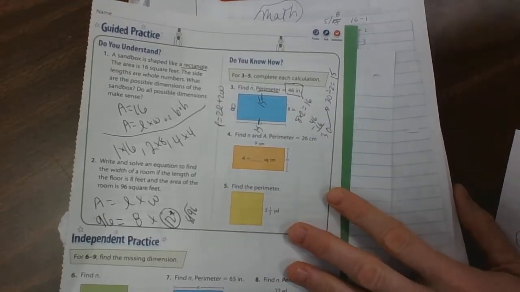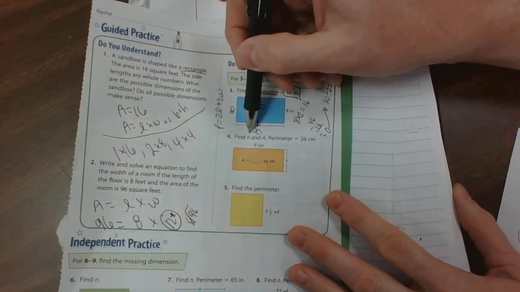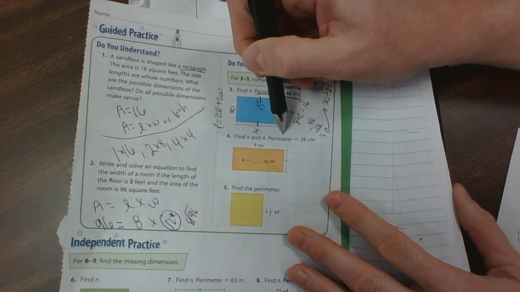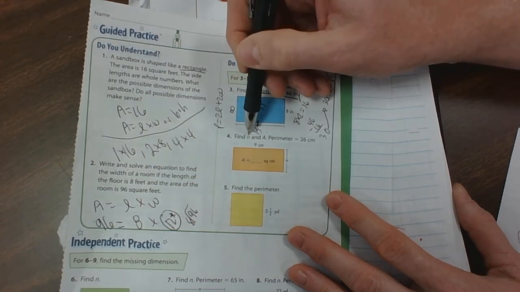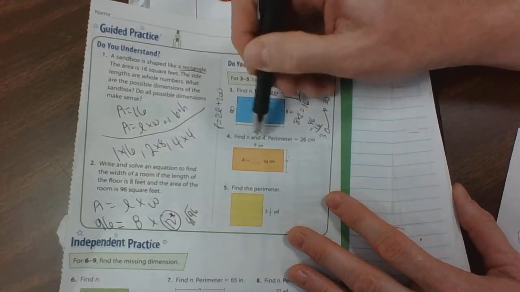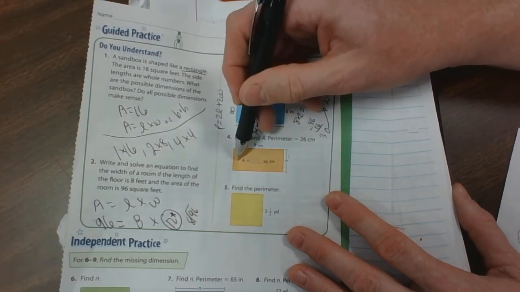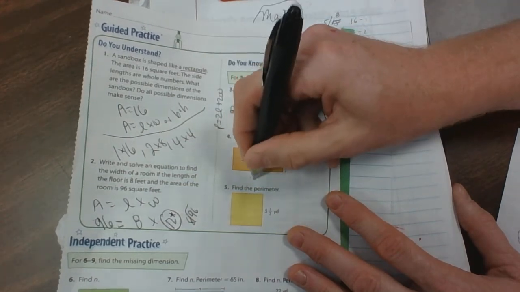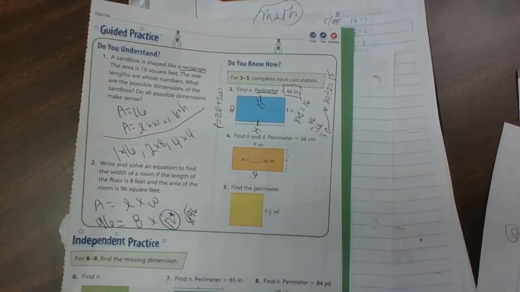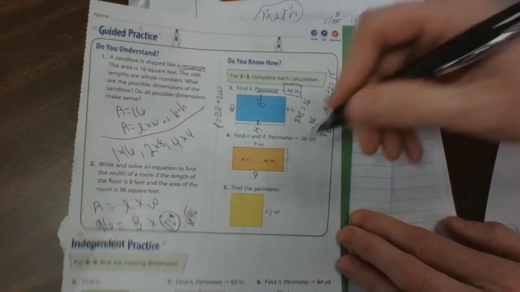Find N and A, the perimeter equals 26. So they want you to find the number that goes here, and then the A is for area. So if there's a 9 here, what's over there? It's a 9, because what shape is this? It's a rectangle. Keep it simple in your brains for you guys.